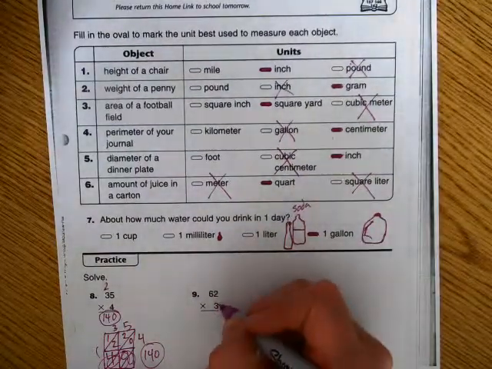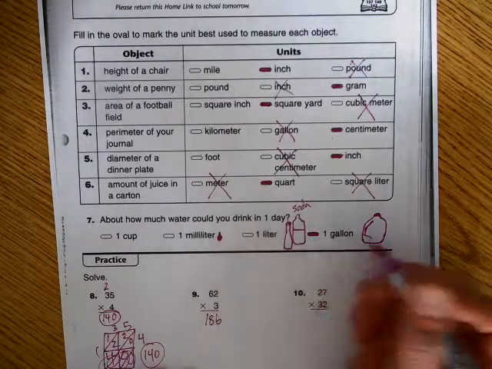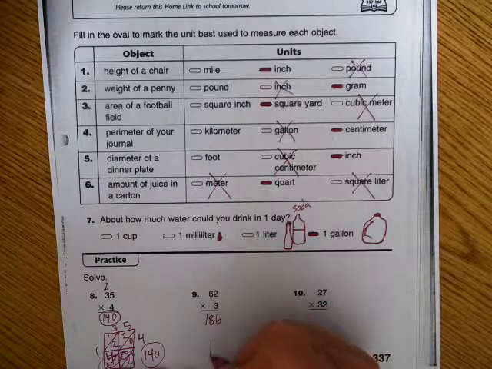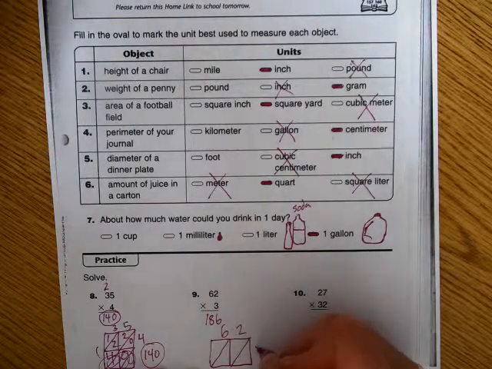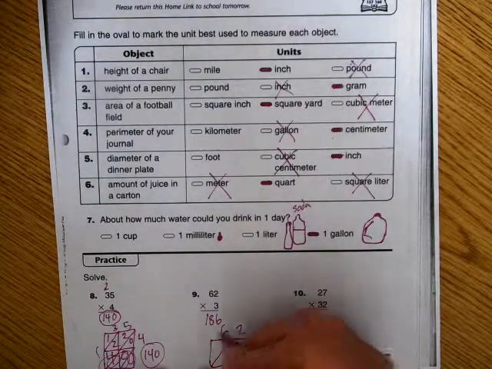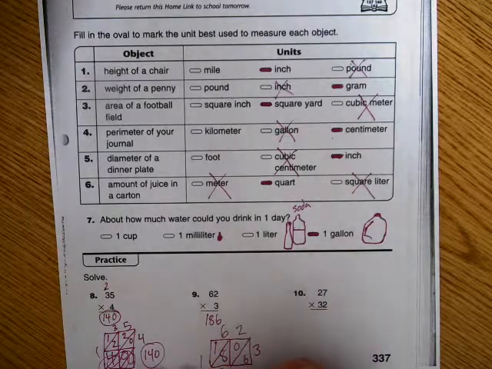Alright, 62 times 3. 3 times 2 is 6. 3 times 6 is 18. Okay, these will seem quite easy compared to some of the multiplication that we've already worked on. So here's the lattice, 62 times 3. 3 times 2 is 6. 3 times 6 is 18. 186. We don't even have to add. It's right there. Whoops. Okay.